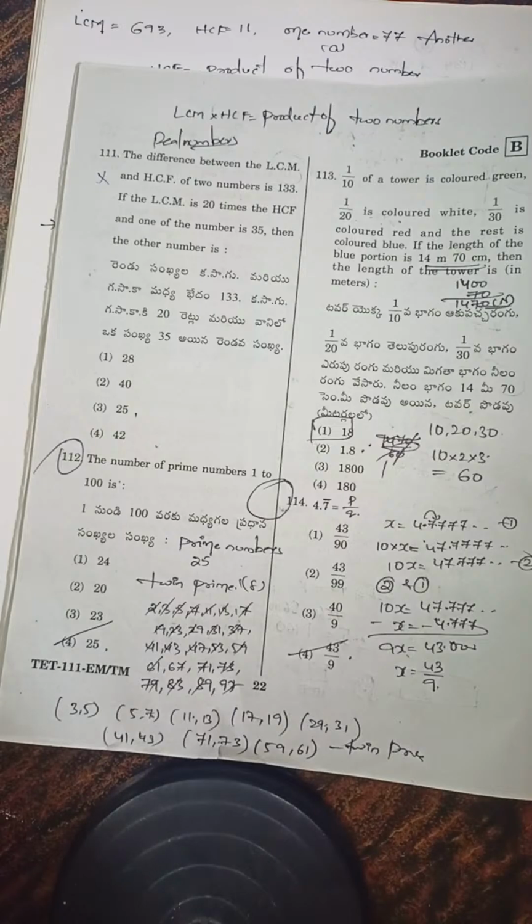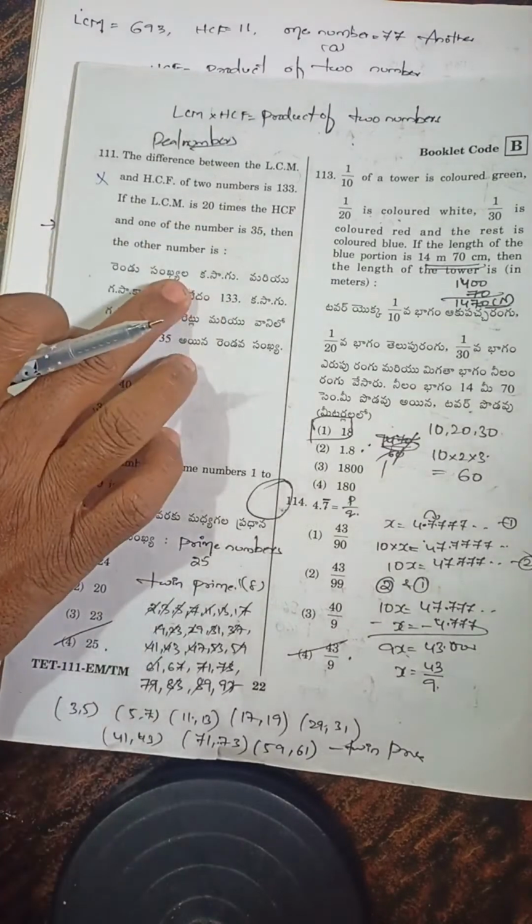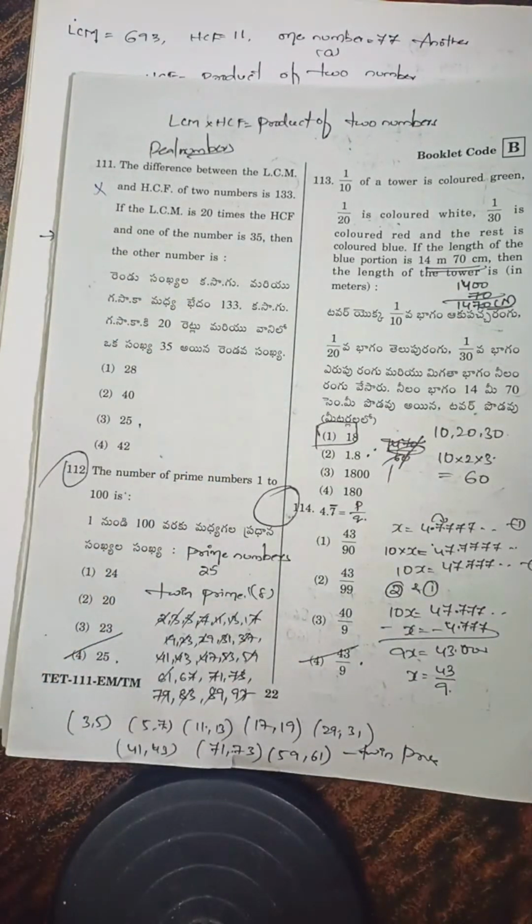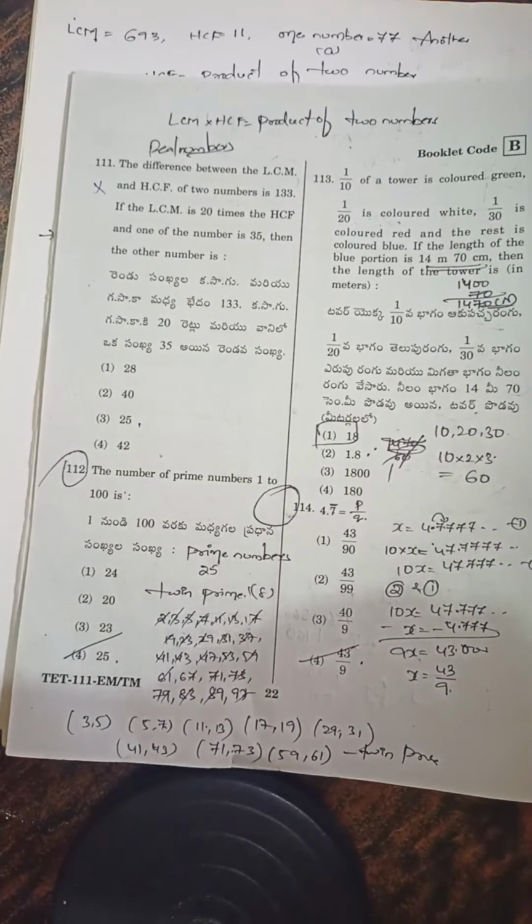Product of two numbers is equal to LCM into HCF. You are not at all believing me, no? Now you can see the questions, as I took the topic called product of two numbers is equal to LCM into HCF. Now you can see the answers clearly. What am I going to get as the answer? LCM into HCF is equal to the product of two numbers.